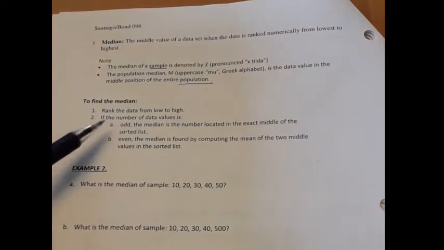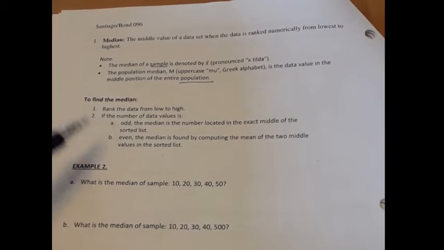So I've provided that information to you here so that you can easily say, okay, if I have an odd number of data values in my set, the median is going to be the exact middle. You don't have to worry about averaging. If it's even, you're going to end up having to average the two middle values.